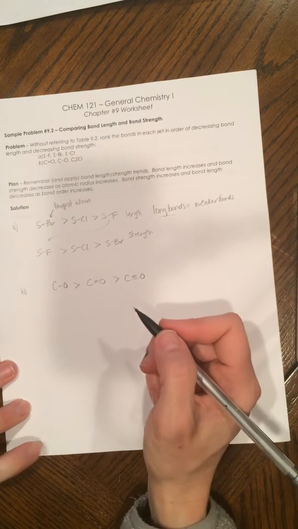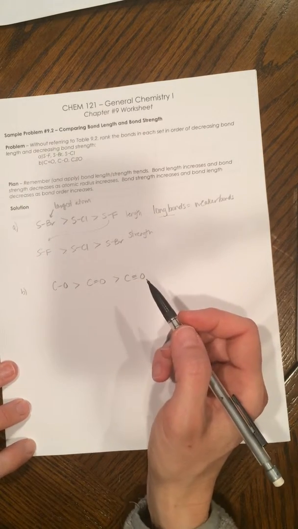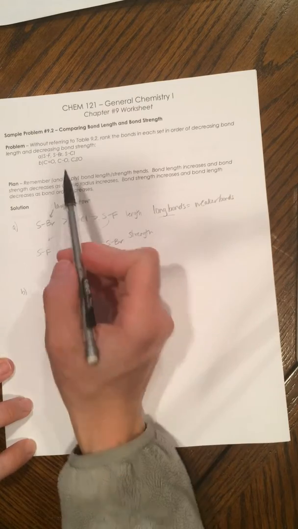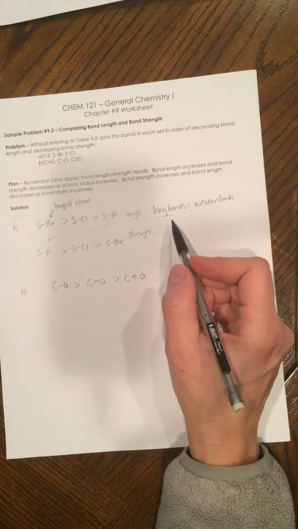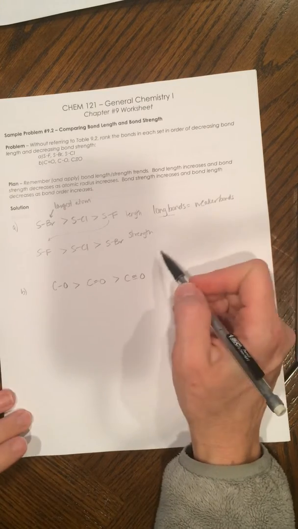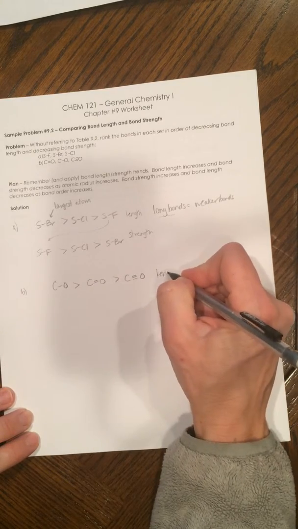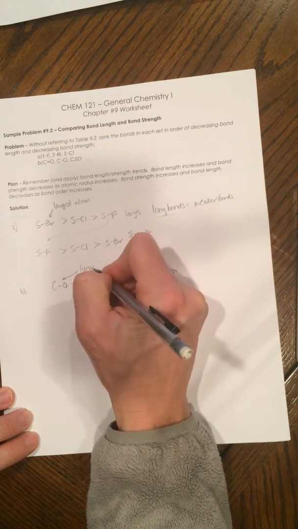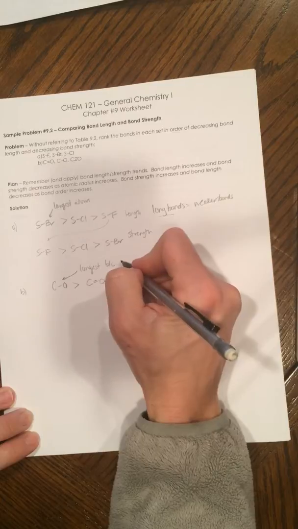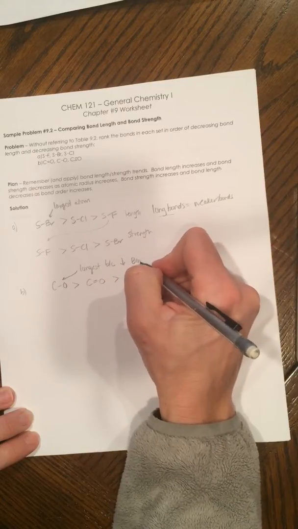So again, we had to ask the question, what's different? Well, the atoms aren't different in this problem. What's different is the bond order. So again, the same thing applies. Long bonds are going to be weaker bonds. So if this is length, this is going to be the longest because it's the smallest bond order.